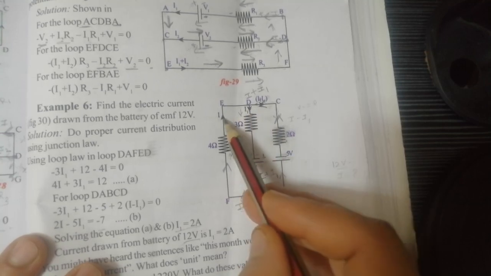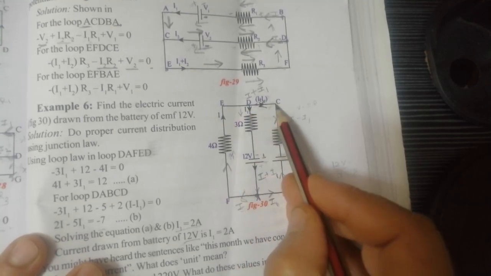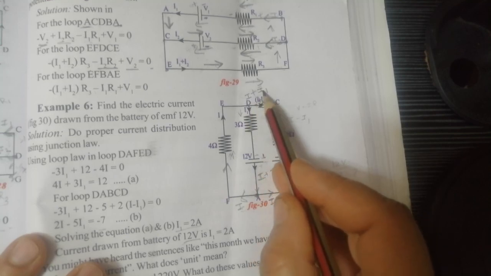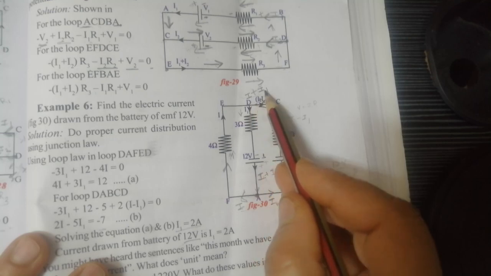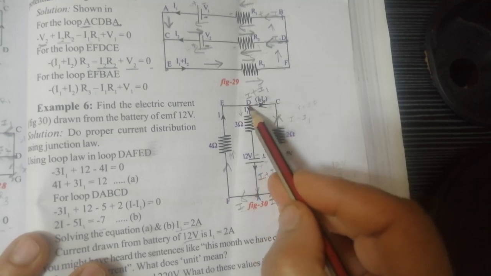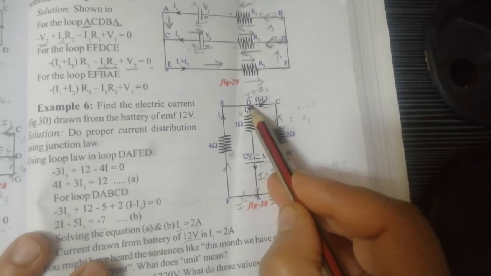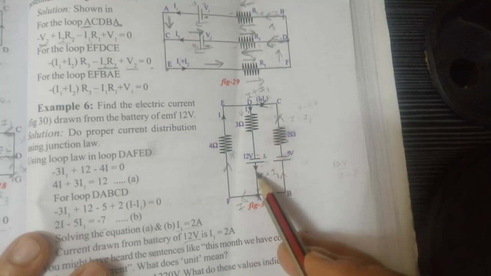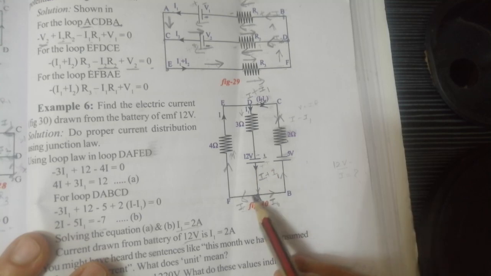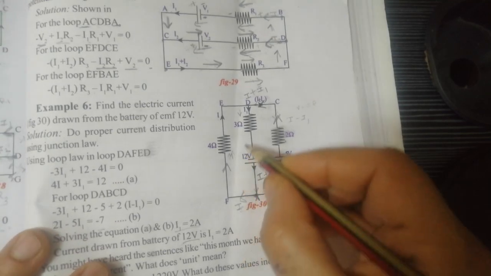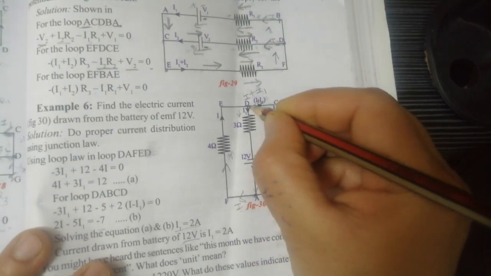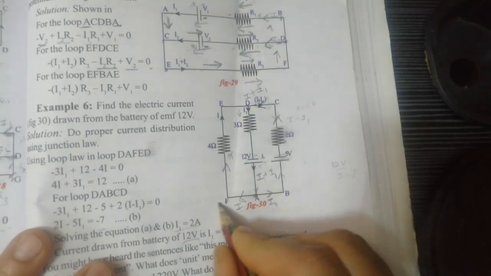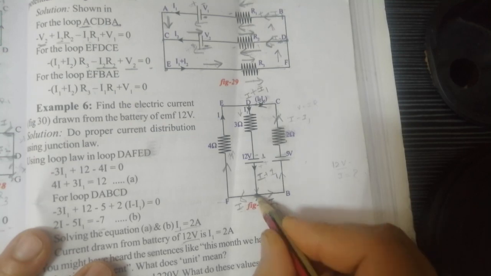Here, current I and from this direction I1, both are joining together, I1 plus I2. Again it comes from junction D, which is another junction. From here I1 plus I2 enters this junction, and it is divided into I and I1.